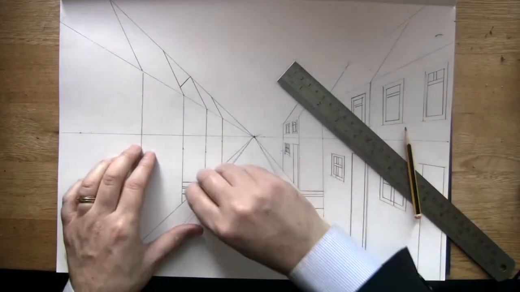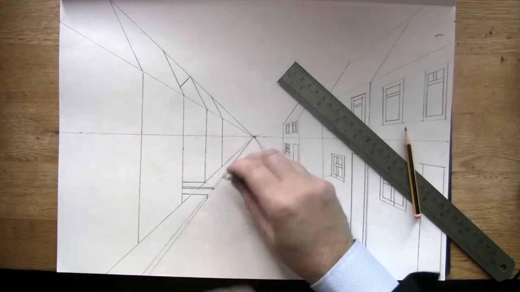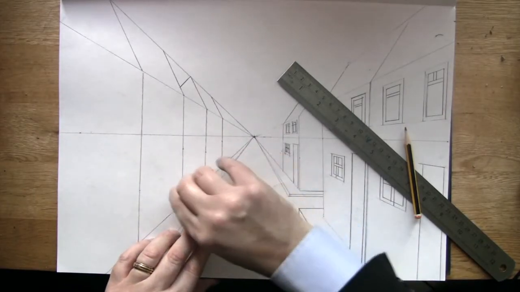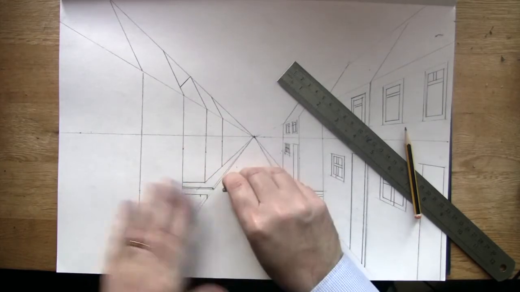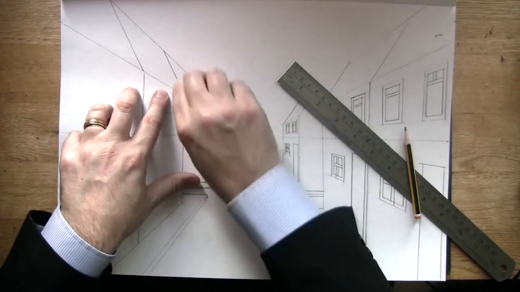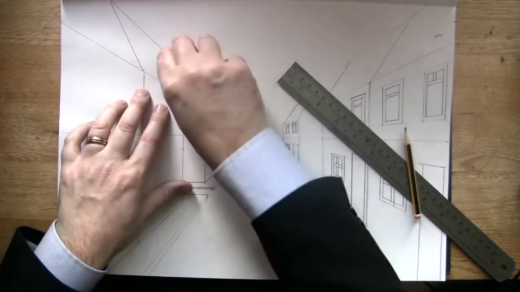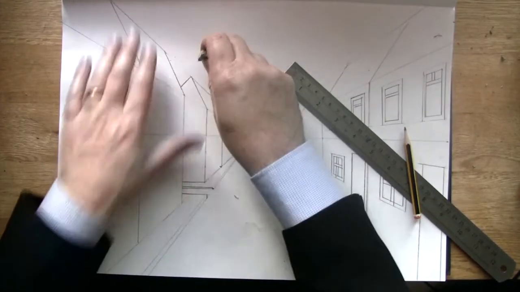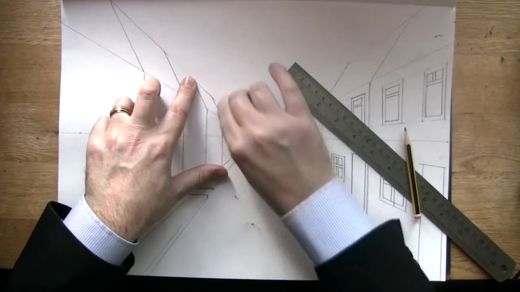And with the magic of a little rubber then, we can show that that's a slightly smaller lane going up there, maybe just enough room for a motorcycle or a little old car to go through. And we can get rid of these lines here because we don't need them anymore. In fact, we can get rid of those lines as well.